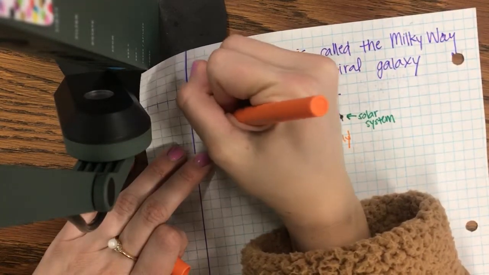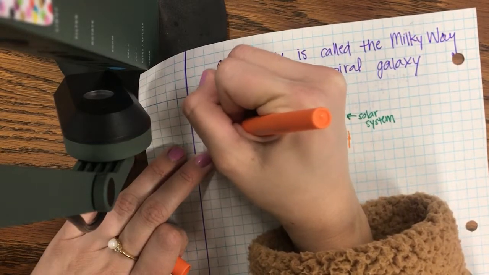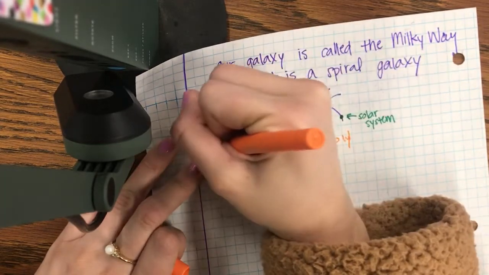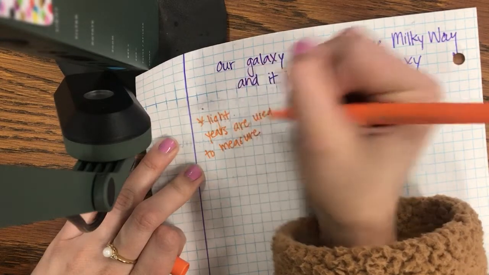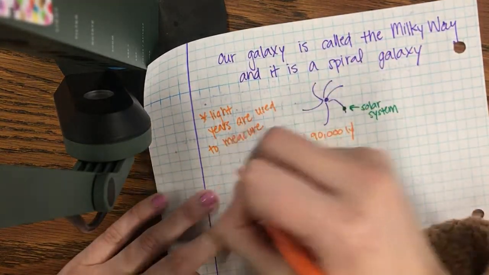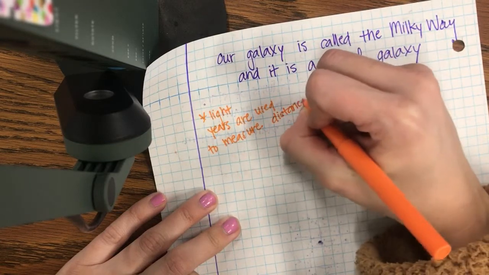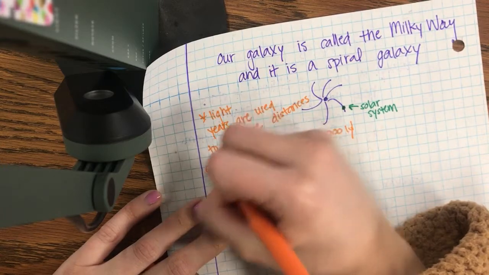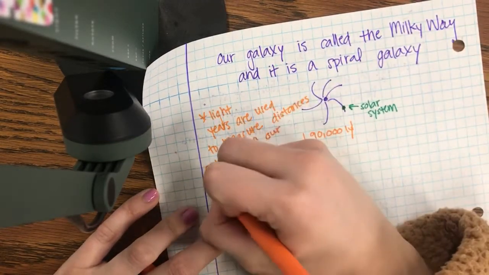So light years are used to measure distances in space outside of our solar system.